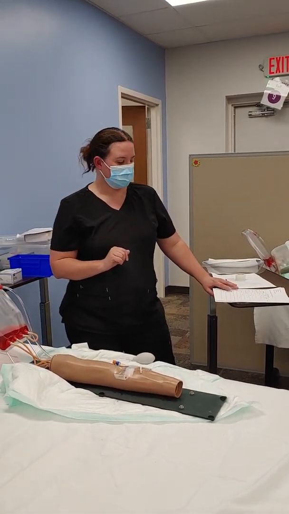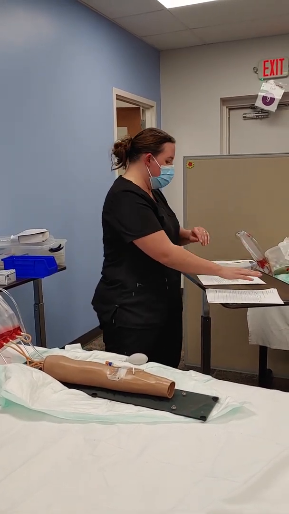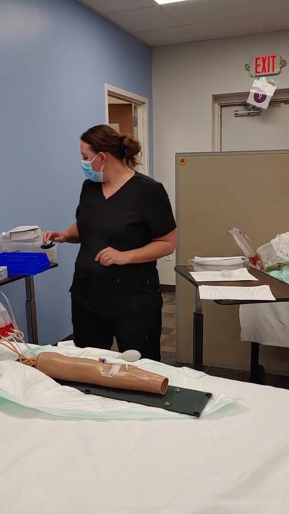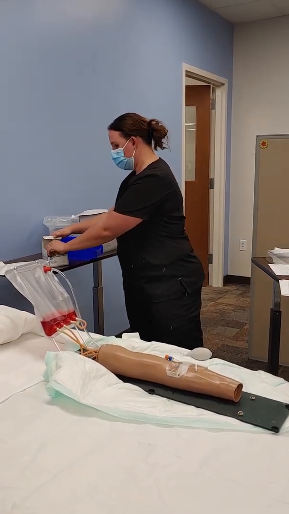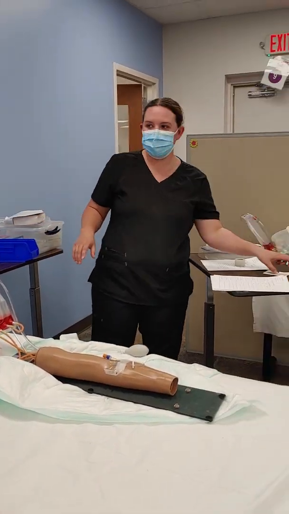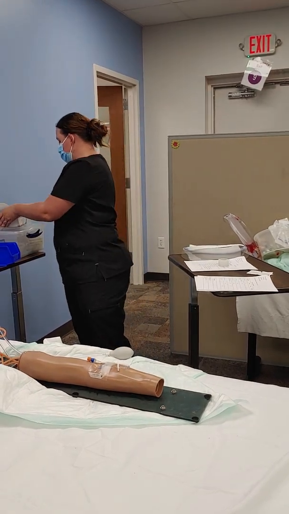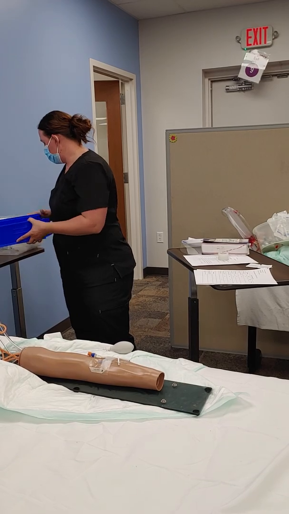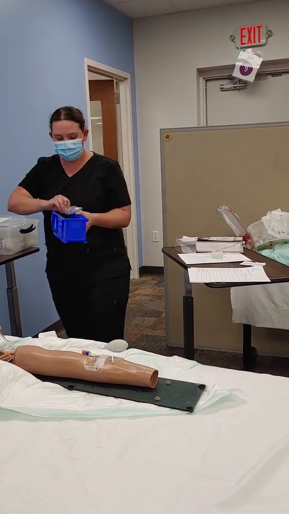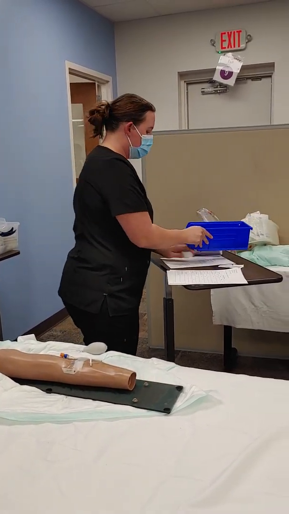Gather necessary equipment. Okay. So I have Martha. I'm going to need some alcohol swabs. Let me move my drug book. Oh, here it is. I'm going to need my drug book. And I have some flushes in here and her med box.